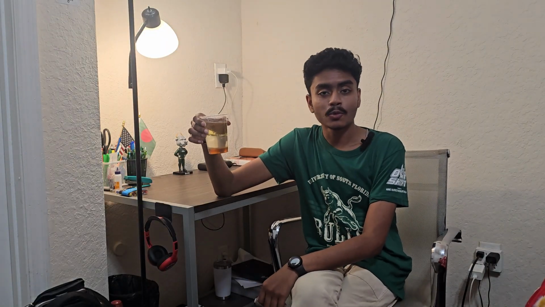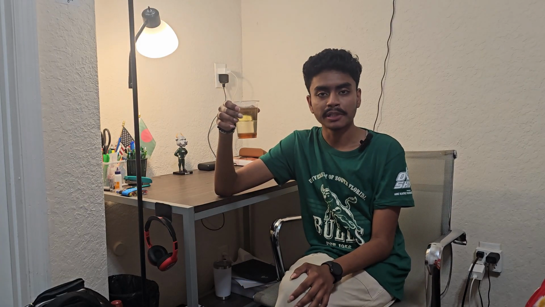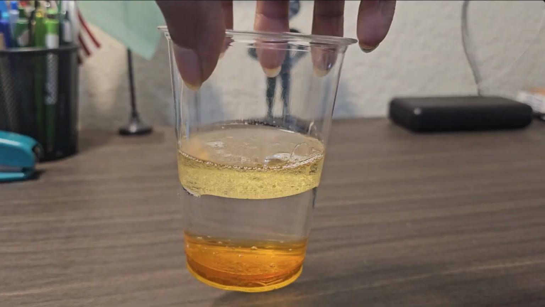So, finally, let me break down whatever happened throughout the video from the point of view of a fluid mechanics problem. At first, the layering. Honey settled at the bottom, water stayed in the middle, and oil floated on top. That's simply because each fluid has a different density. In fluid problems, we usually compare densities using this.